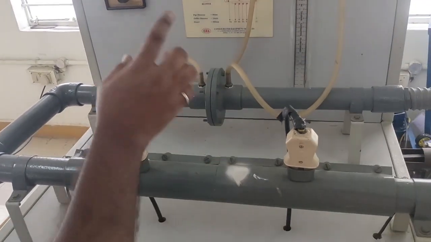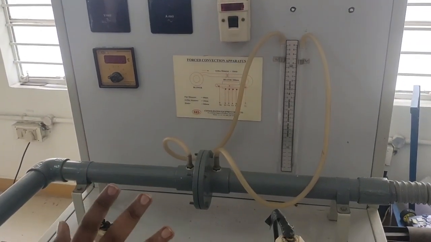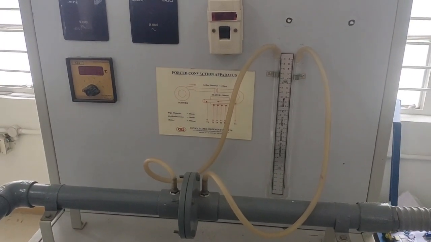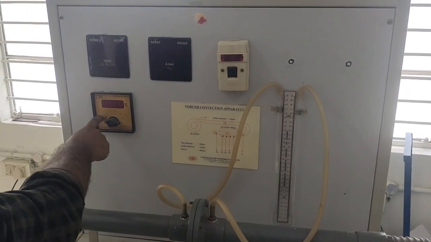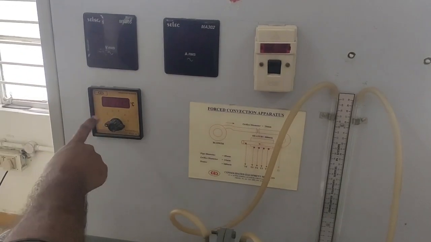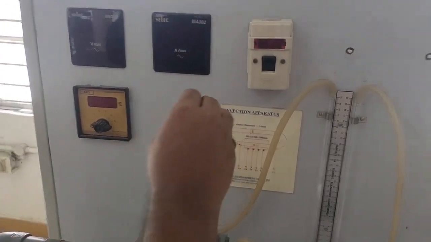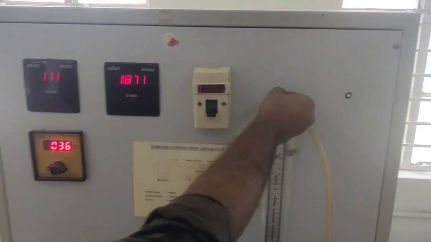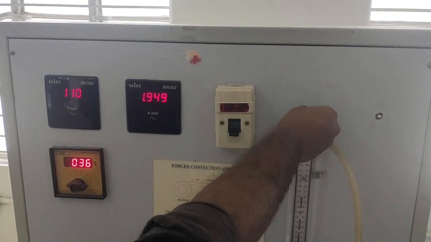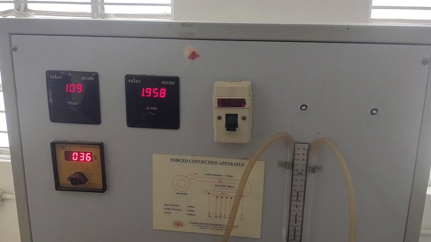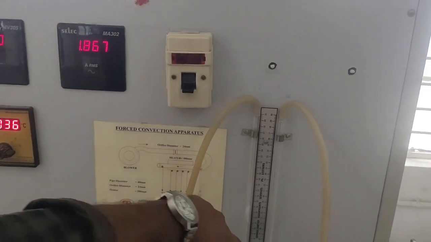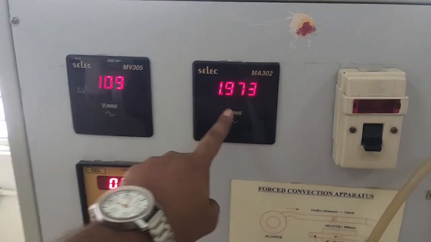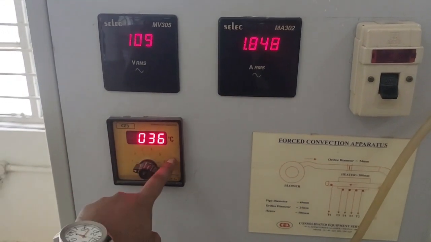You have to take the average of T2, T3, T4 and T5 in order to determine the temperature difference of this setup, that is air. You can take the readings T1, T2, T3, T4, T5, T6 from these digital values. Now I am going to switch on. Now the blower is switched on. You can take the H1 and H2 readings from this manometer tube. This is your voltage value and this is your current value. These are the values from T1 to T6.